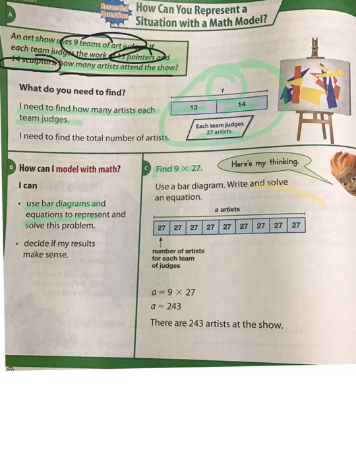If I look at this bar diagram down here, I have equal groups with 27 in each group. If I count them up, there are 9 of them. So this represents 9 groups of 27, or 9 times 27.